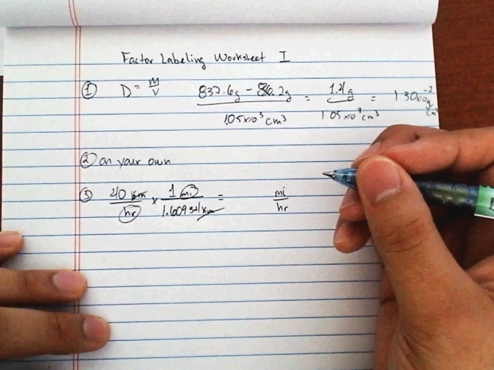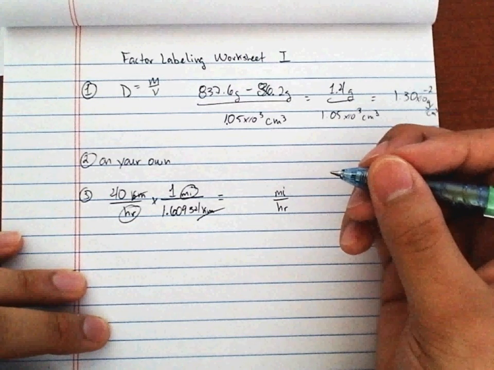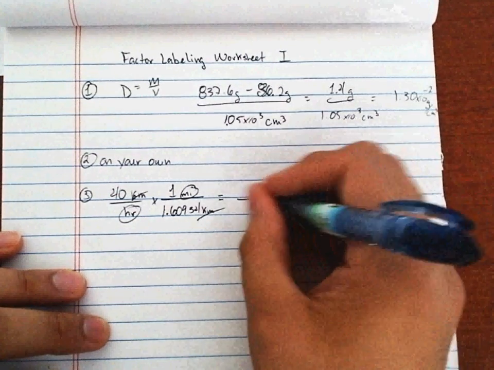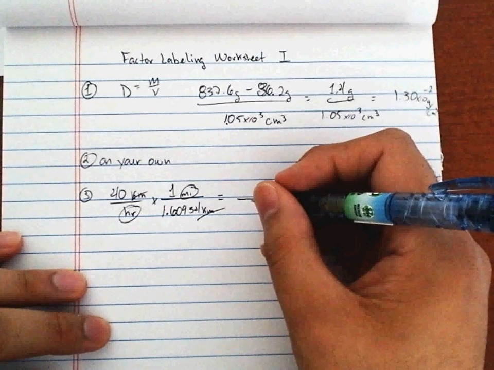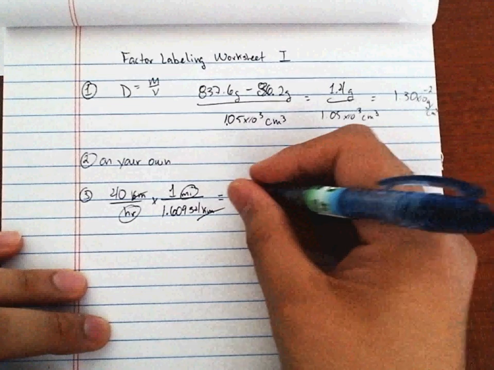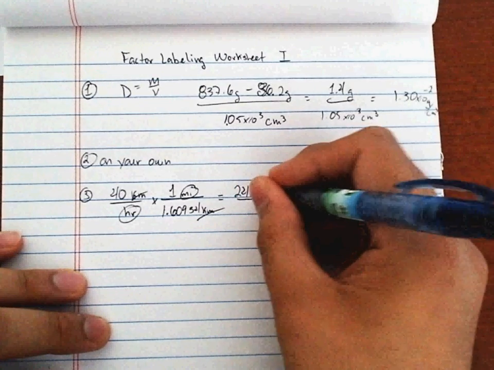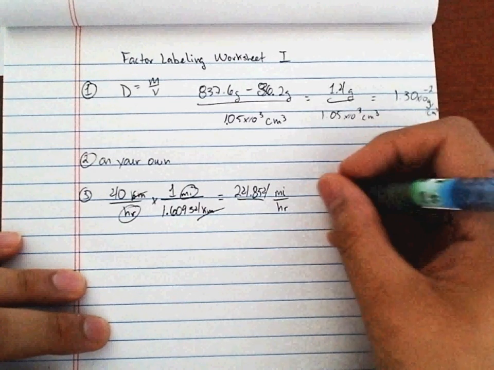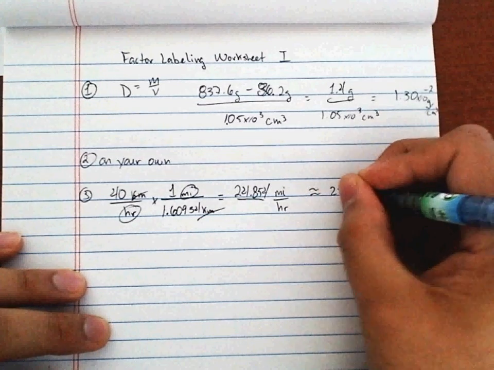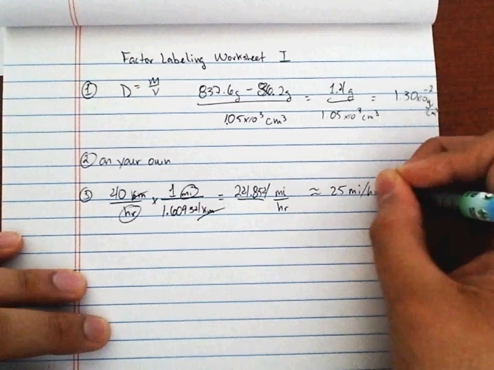and we do 40 divided by 1.60934, and we end up with 24.854. We don't travel at 24.854 miles per hour, so we do about 25 miles per hour.